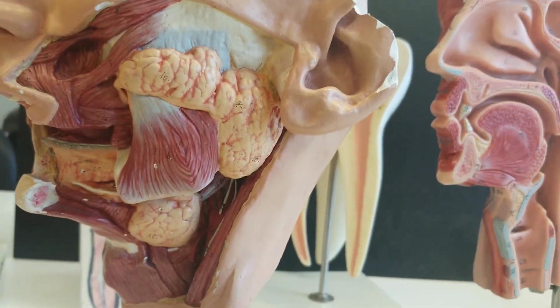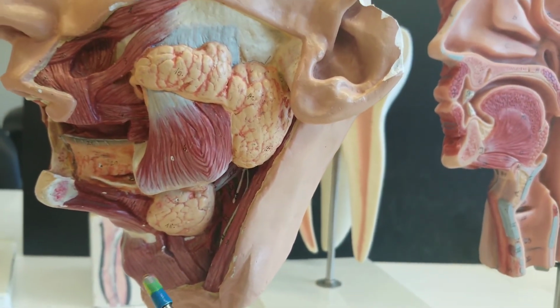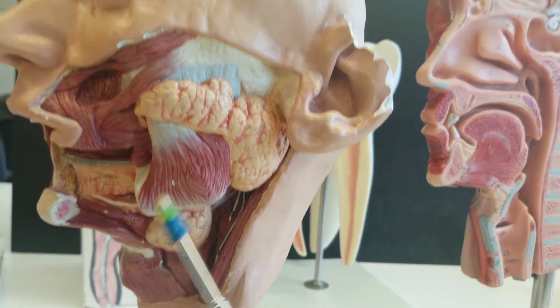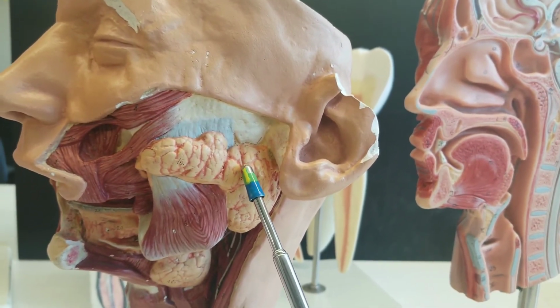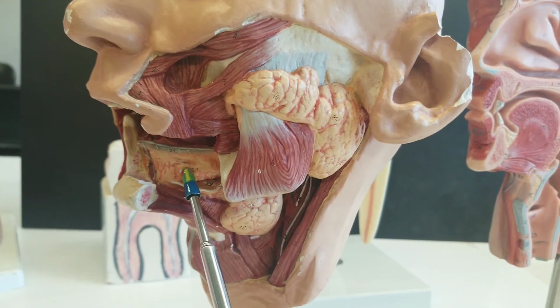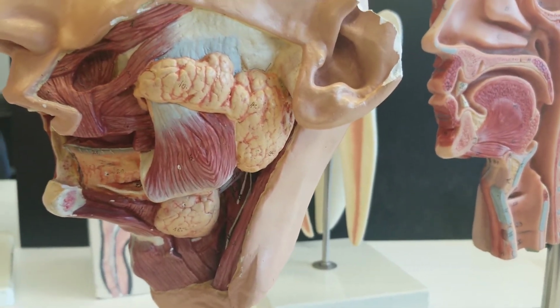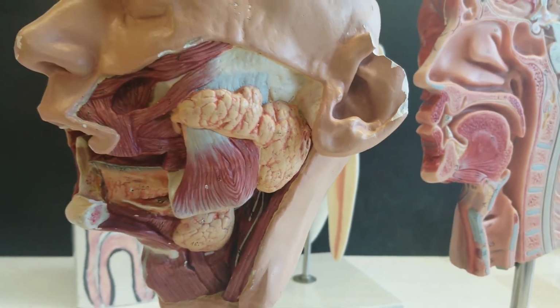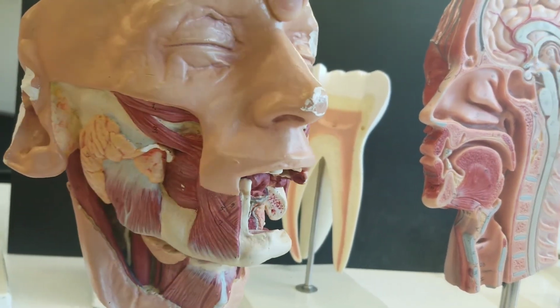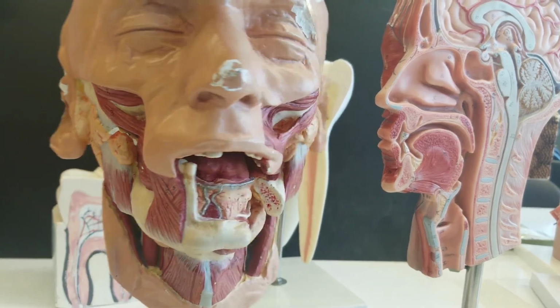Submandibular has a decent mix of both serous and mucus cells. Parotid, mostly serous. Sublingual, mostly mucus. Submandibular, a mix of both. All right, those are all the important features that I would like you to know regarding the oral cavity and salivary glands and teeth.